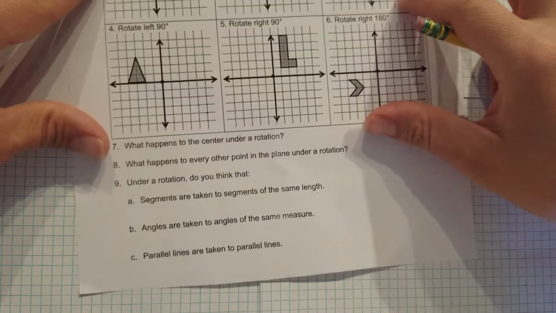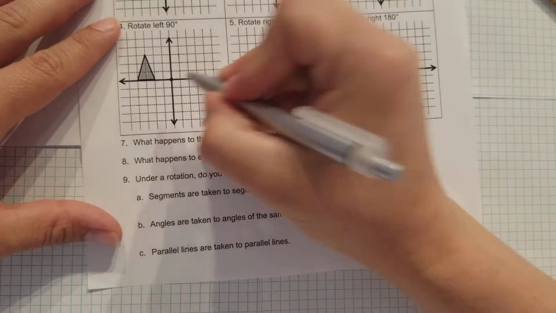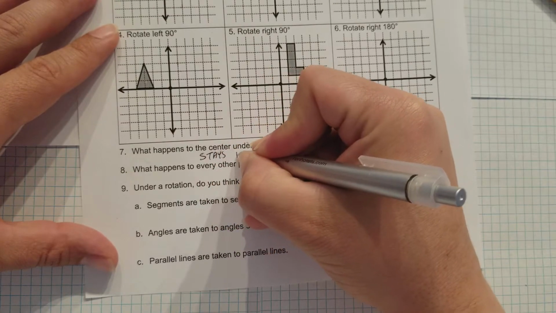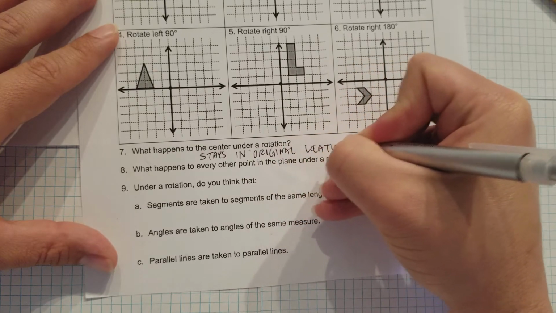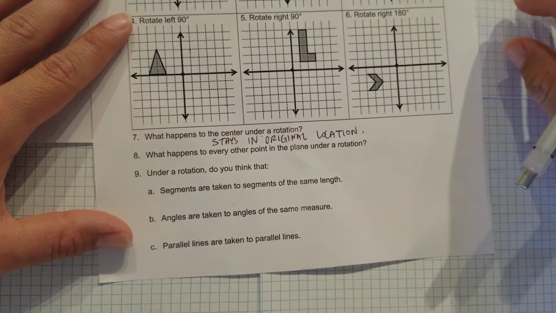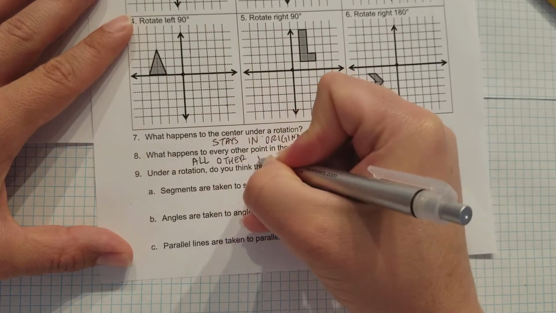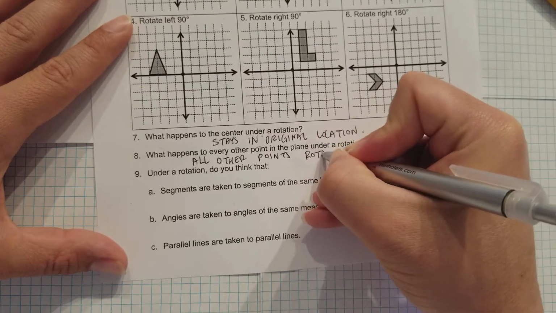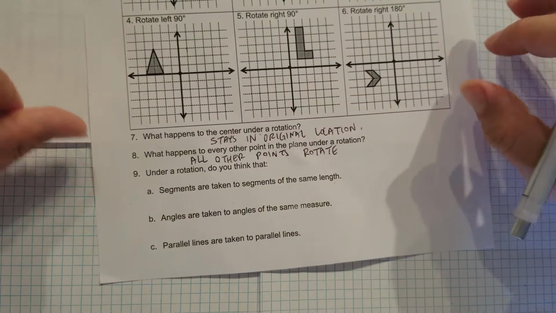So let's jump down to the questions. What happens to the center under a rotation? Well, the center, the middle, the origin in this case, stays the same. It stays in its original location. The center of rotation does not move. What happens to every other point under a rotation? All the other points rotate, so they basically relocate to a different spot.